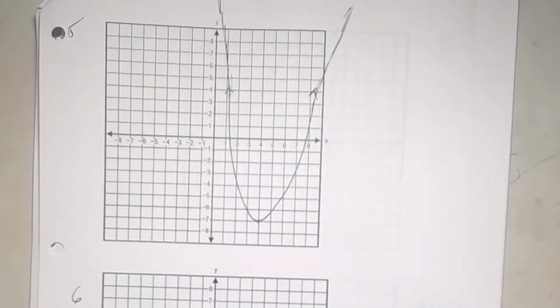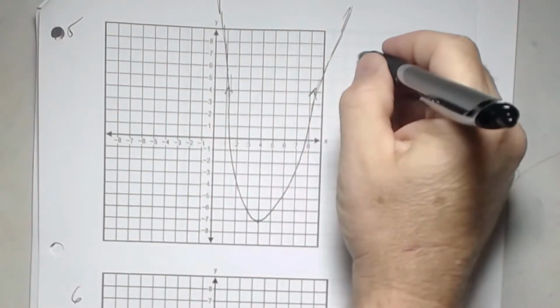So yeah, I didn't draw it very well, but these are parabolas. You're about to graph those. Maybe today you're going to graph parabolas, but it looks like this. So is it a function, not a function? It is a function. It passes the vertical line test.